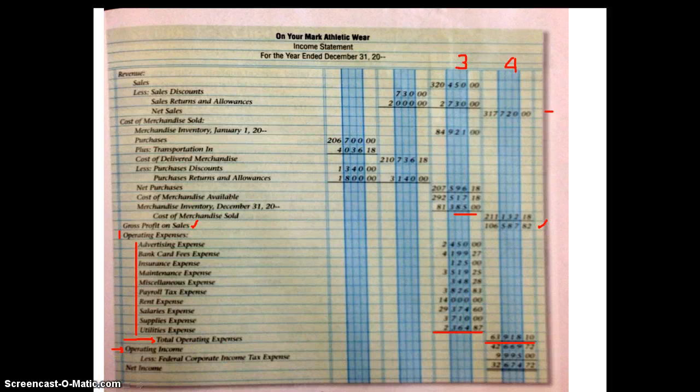After our operating income is entered in that fourth column, we then take away the federal corporate income tax expense. In this case, it is $9,995. We single rule that, and that gives us a net income of $32,674.72. We complete the task, and we double rule. We are done at this point.